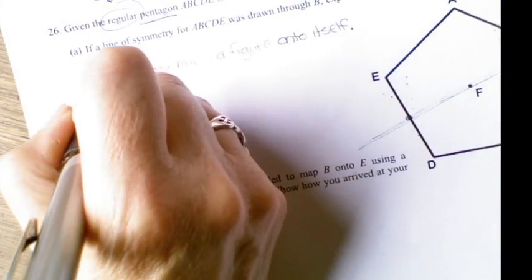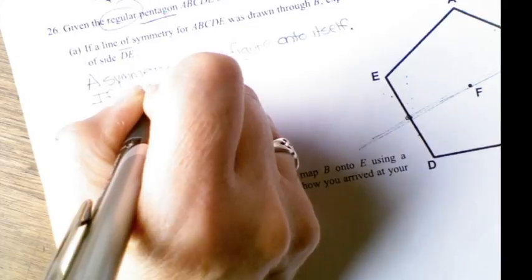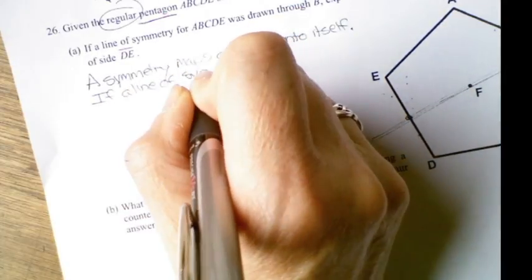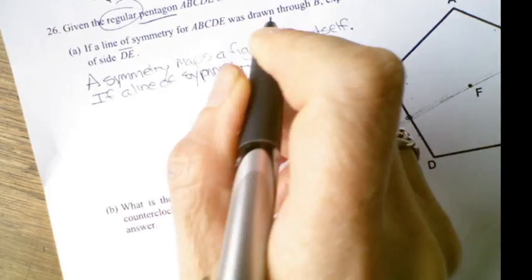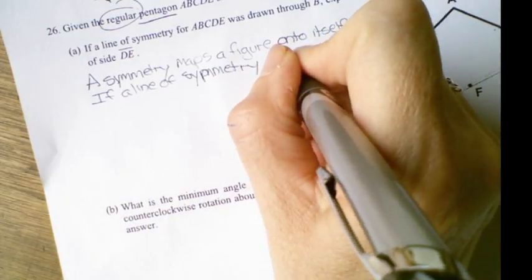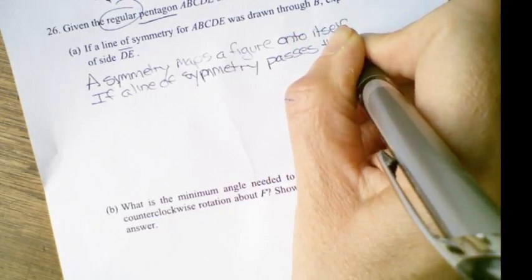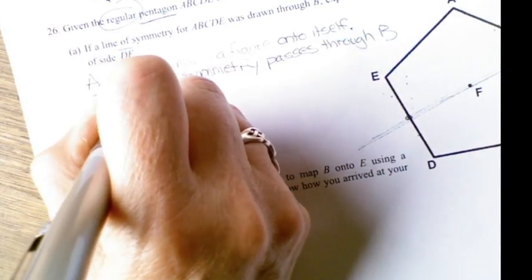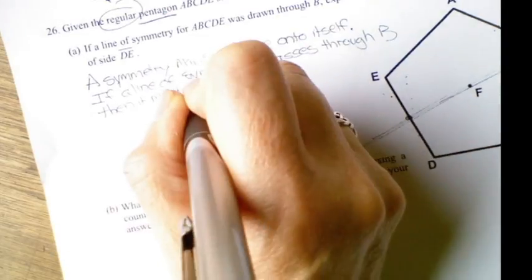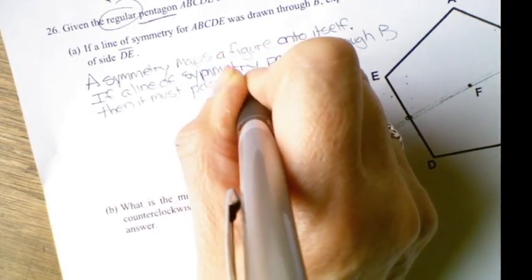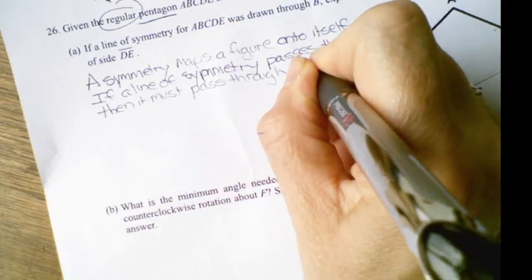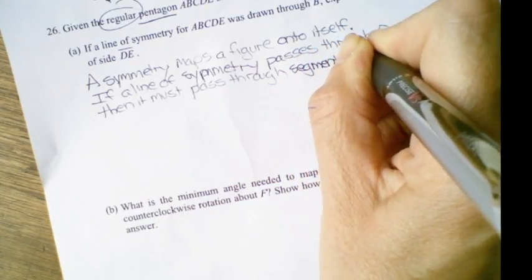If a line of symmetry passes through B, then it must pass through segment DE right here.